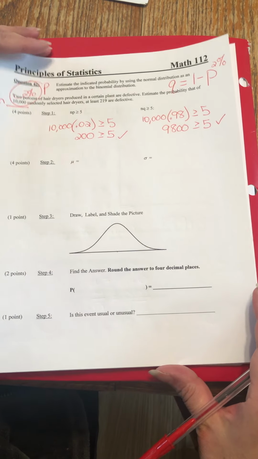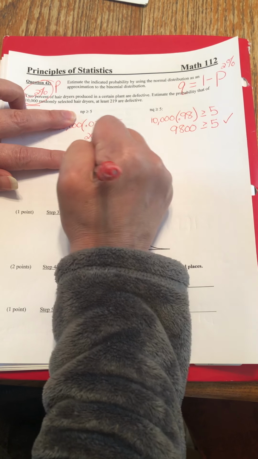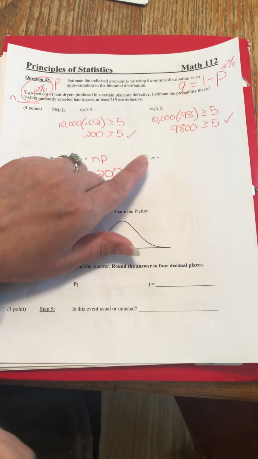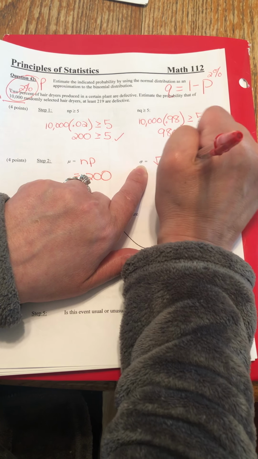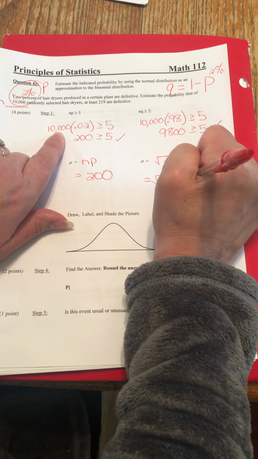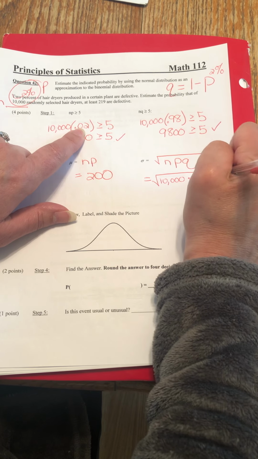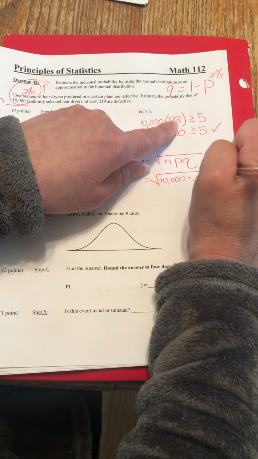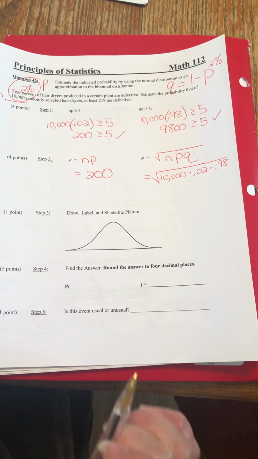The formula for the mean is the same as the formula up above, mu equals NP, and you just figured out NP to be 200. The formula for the standard deviation is the square root of NPQ. So you're going to take the square root of N, which is 10,000, times P, which is 0.02, times, we already have the N, so now we need the Q, which is times 0.98. And you don't need to figure that out. Your calculator will do it for you.